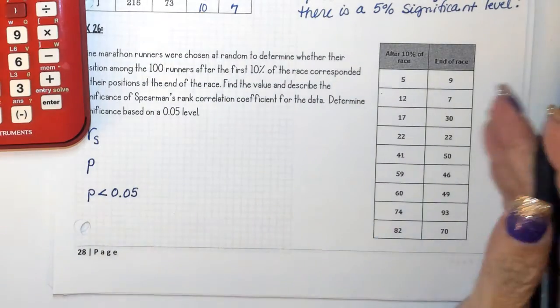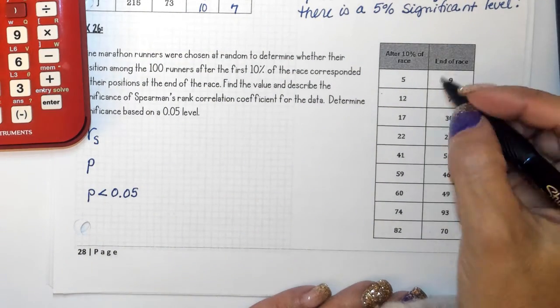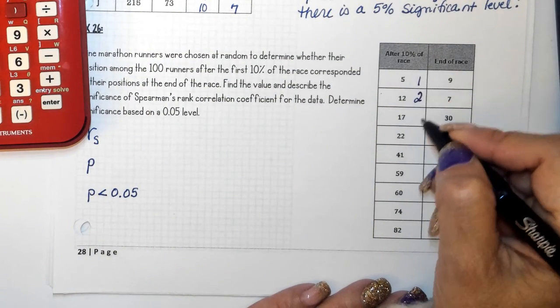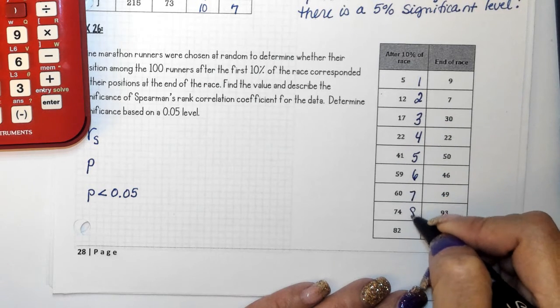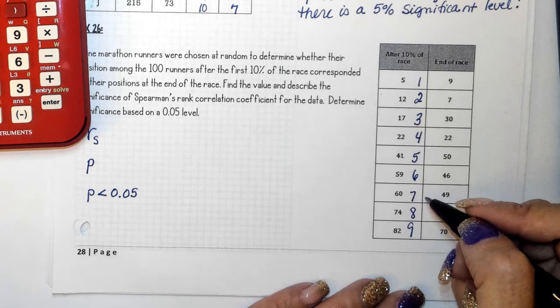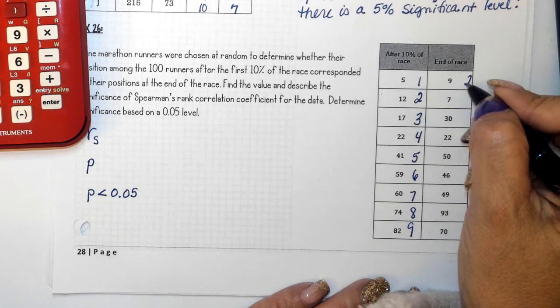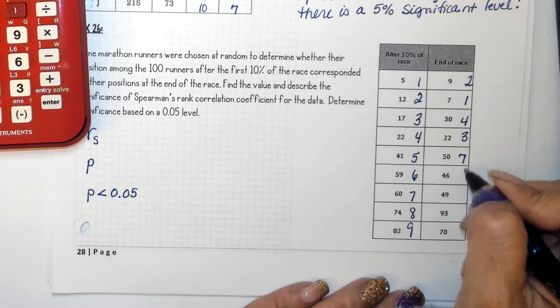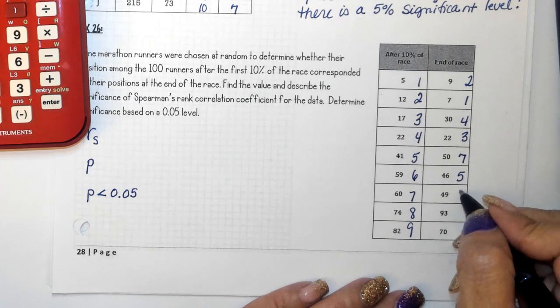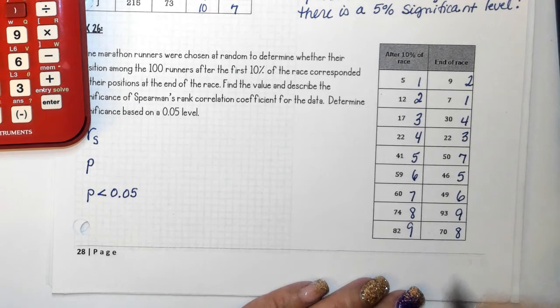Oh, I guess I got to rank it all first. Okay, so if you rank it, this is what I got. I got 1, 2, 3, 4, 5, 6, 7, 8, 9. And then if I rank it over here, I got 2, 1, 4, 3, 7, 5, 6, 9, 8.